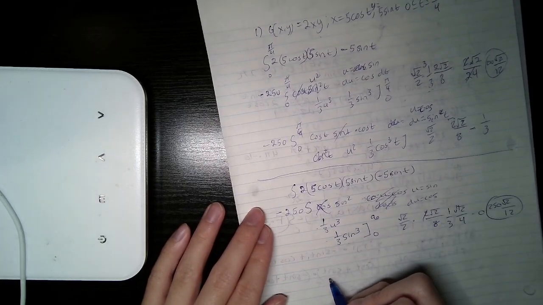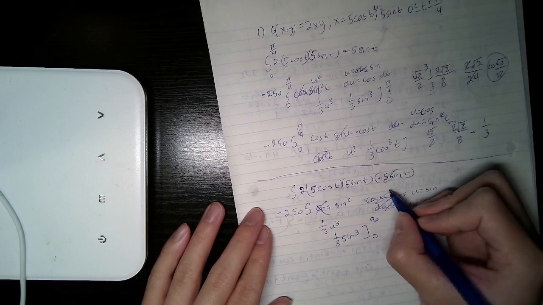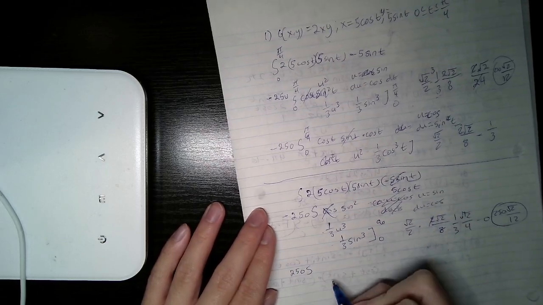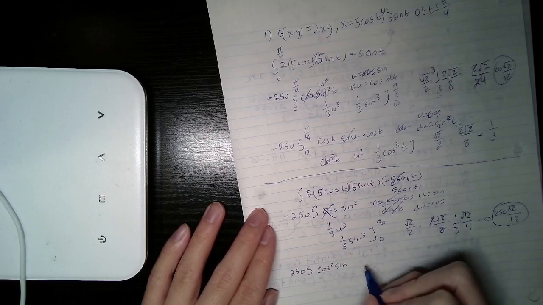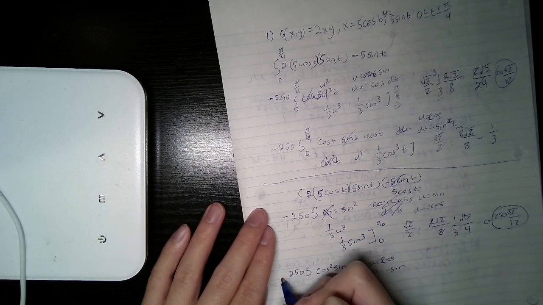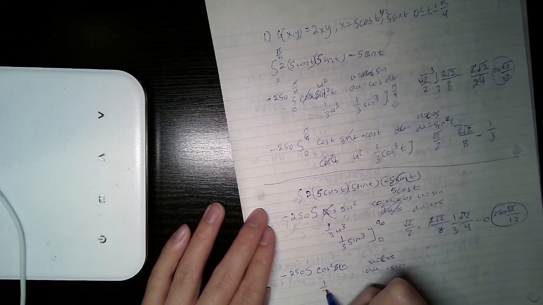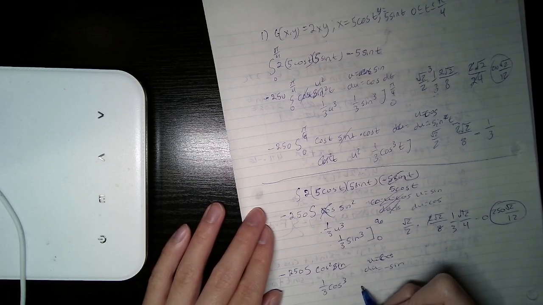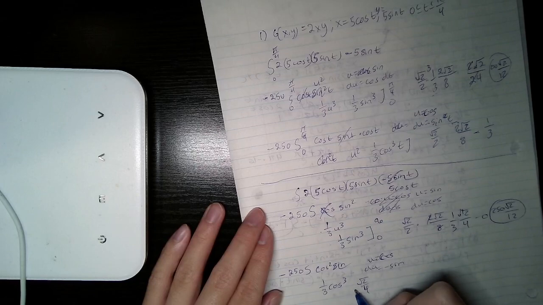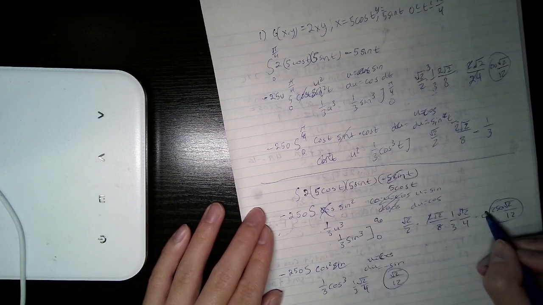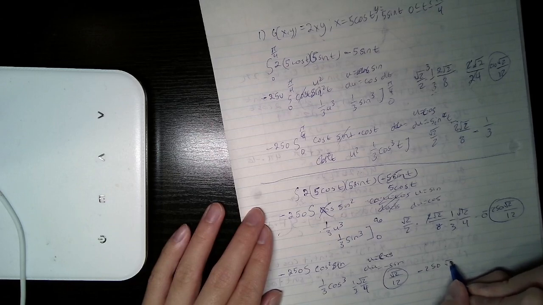555. But this time it's not negative 5, it's 5 cos t. Now 555. Now it's positive 250. It's cosine squared sine. So now u equals cos, du equals negative sine. Take out the negative. That's 1 over 3 cosine cubed. At 90 degrees it's root 2 over 2. So root 2 over 4, we already got it from here, multiplied by 1 over 3, root 2 over 12 times negative 250. This was also negative 250. So now it's negative 250, 2 over 12.